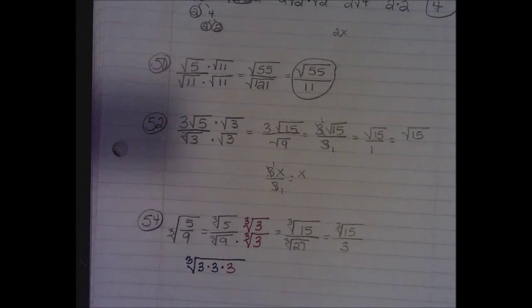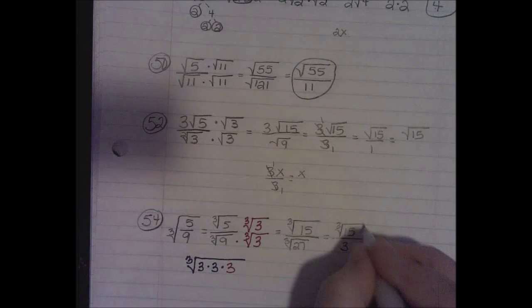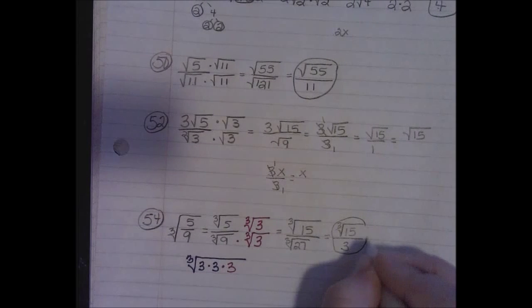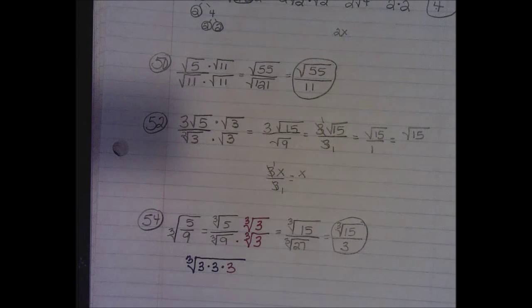So we cannot simplify the 3 and the 15 because the 15 is under the radical and the 3 is not. Remember, they both have to be outside of the radical in order to simplify them. And the real big thing here is to remember that it is the cubed root, meaning do not forget that index. If you were to forget that index, that would make your answer wrong.